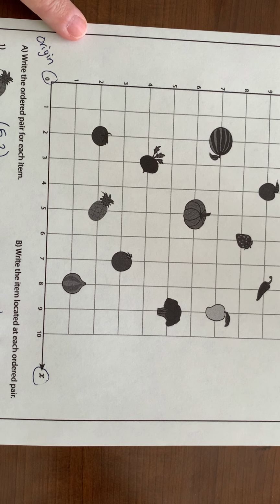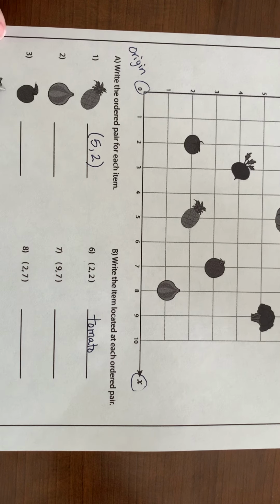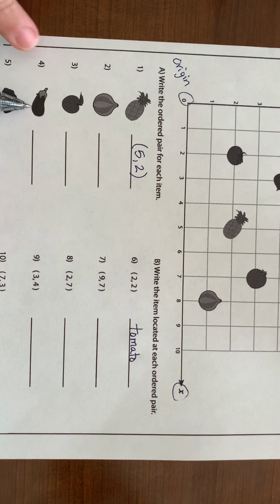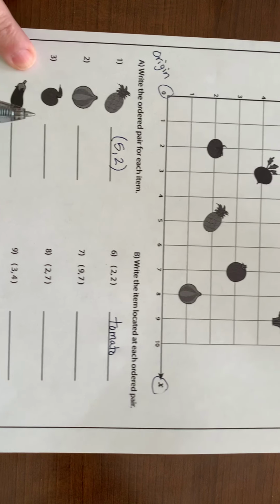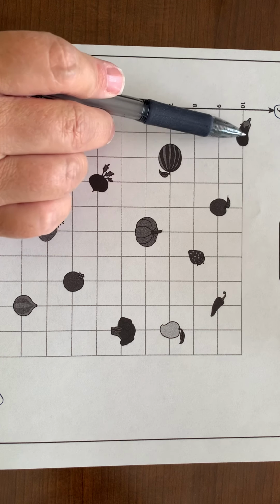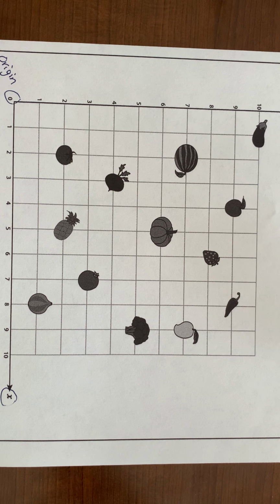Okay, so what about the eggplant? Okay, so this is the eggplant. Let me move my paper up a little bit here. This is my eggplant. And I want to find the coordinates for the eggplant. It's way up here. That doesn't matter. Watch what I'm going to do. I'm going to start at the origin. I'm going to count over 1. So I know my first number is 1.